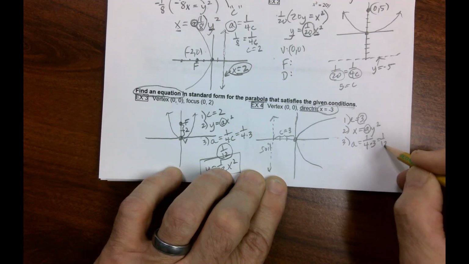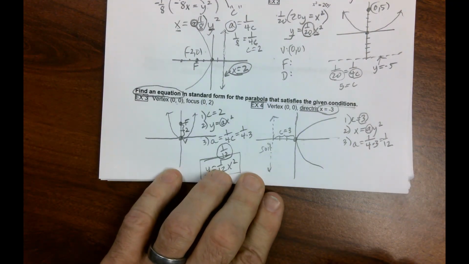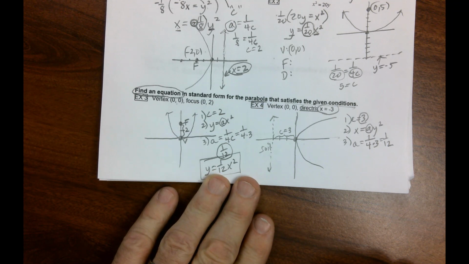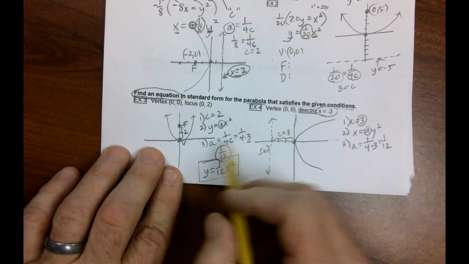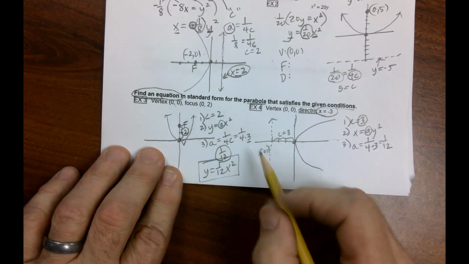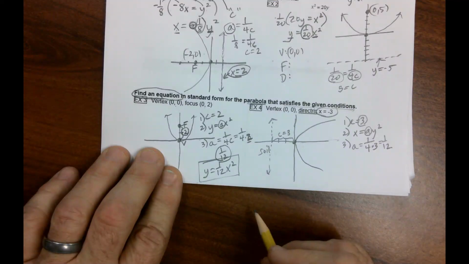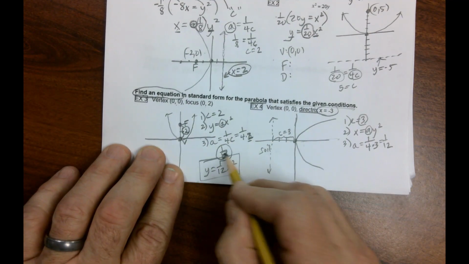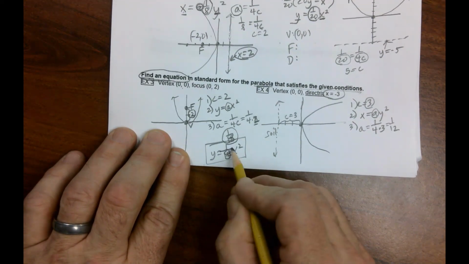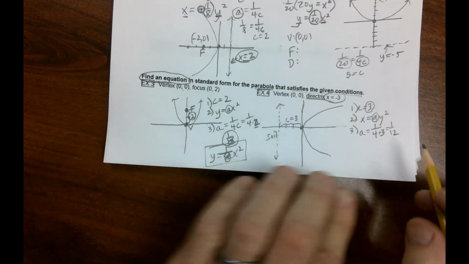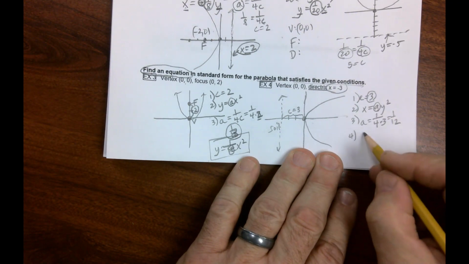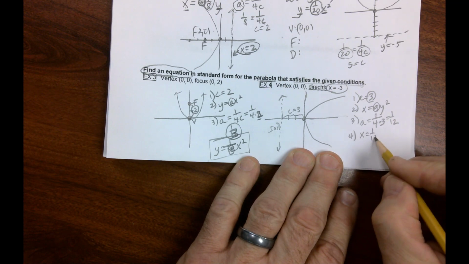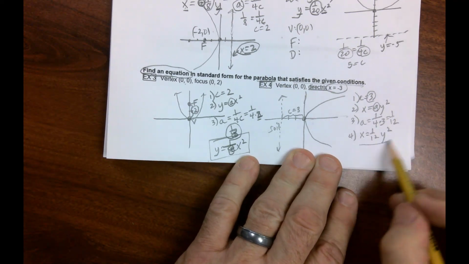So we get 1/12. And so, ooh, I screwed up over here. Maybe somebody caught me. C is not 3 over here, it's 2. I don't know where that 3 came from, so that's 2, which makes that 1/8, which makes that 1/8. There we go. So this is 1/12 though. So now I can put that right there, final step. X equals 1/12 y squared. There you have it.